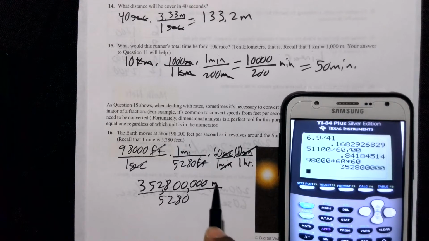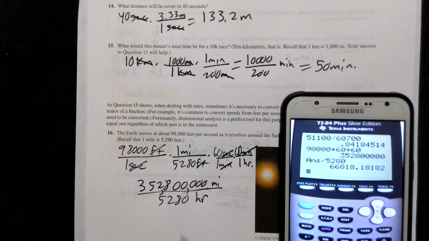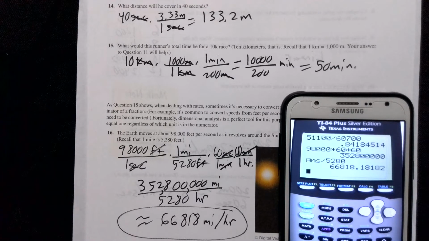And in the numerator, that'll be miles. Denominator, that'll be hours. So now we will divide them, and we will get approximately 66,818 miles per hour. And that is our final answer.